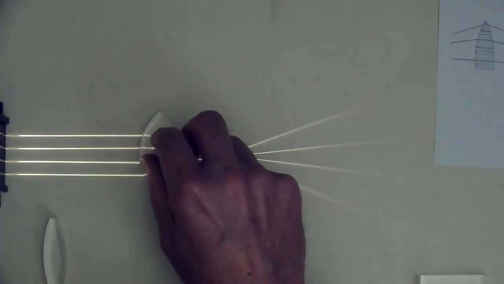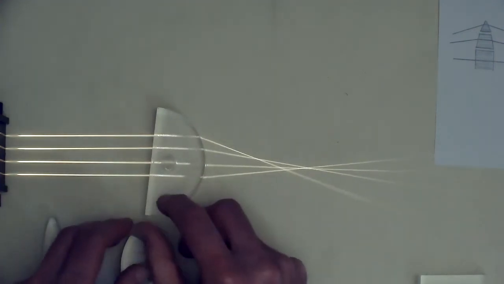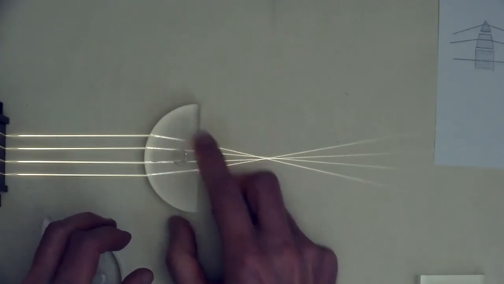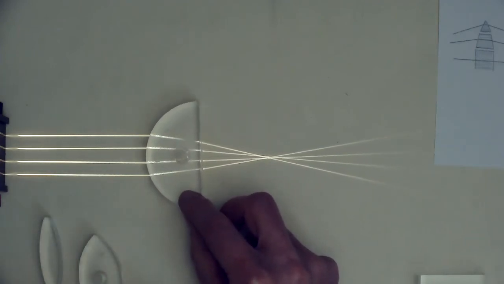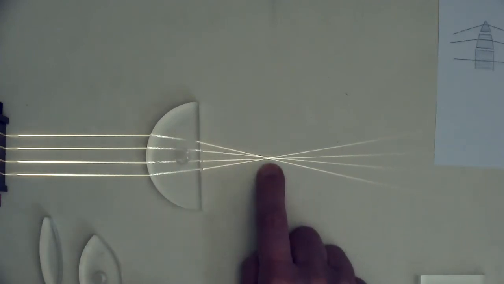Here's another kind of a lens. And I should put it in this way. And you'd see that does a pretty good job of focusing the rays together.